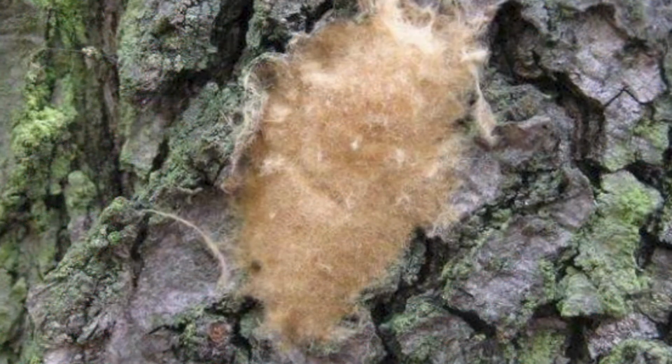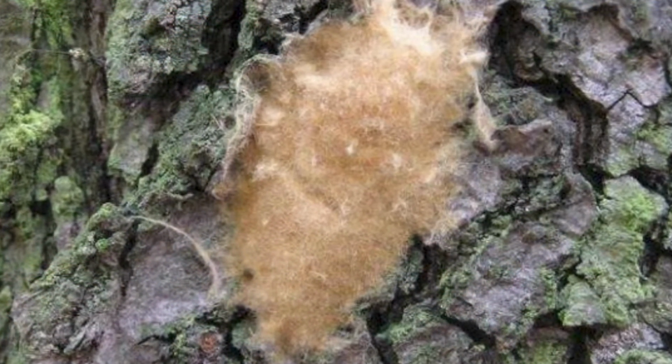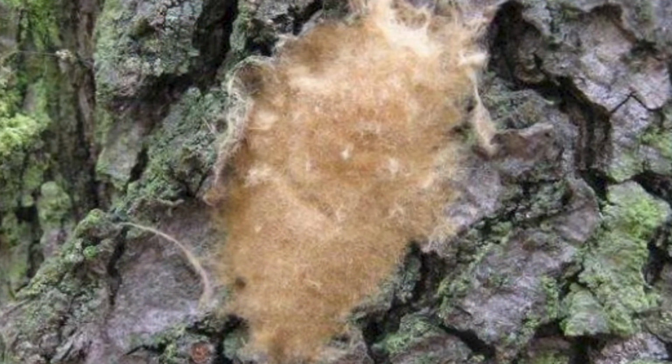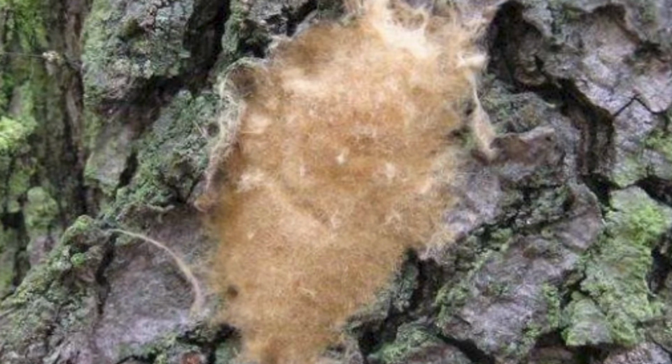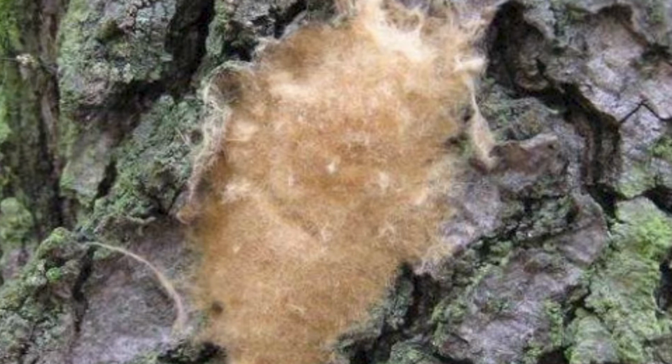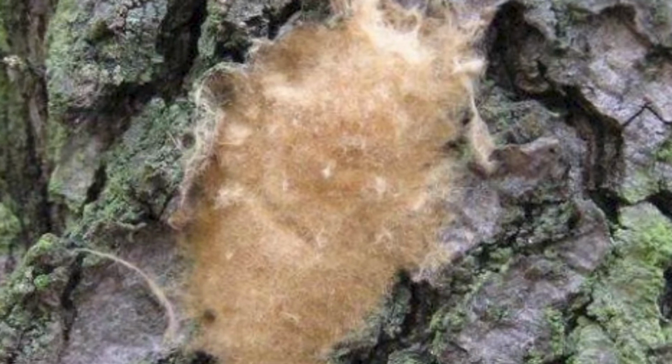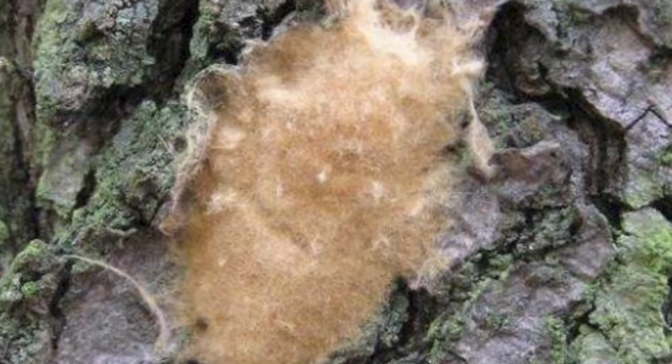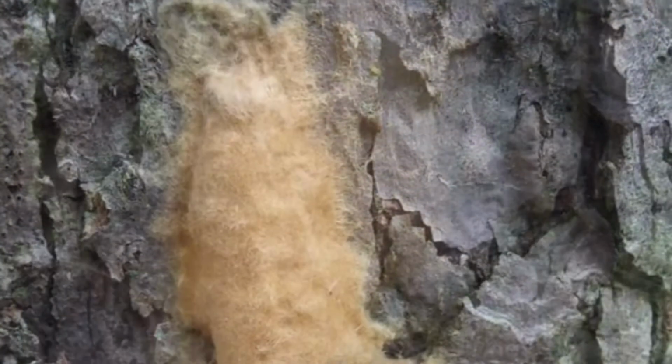After mating, the female lays an egg mass. Both the female and the male moths die shortly after. The egg mass is tan or buff colored and hairy. It is typically oval in shape, about the size of a quarter, and contains 300 to 1,000 eggs.